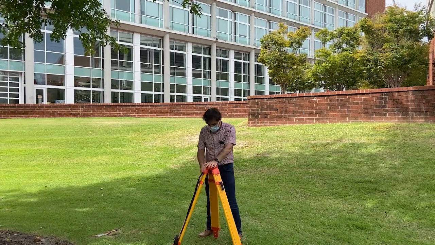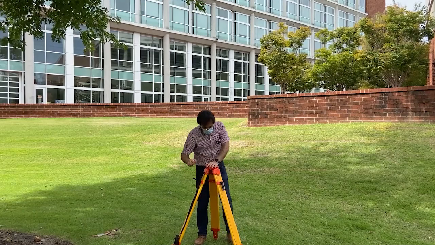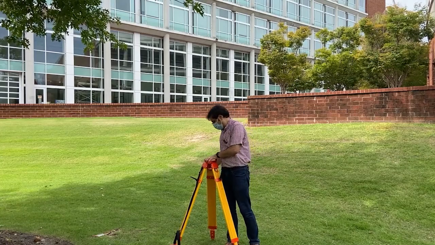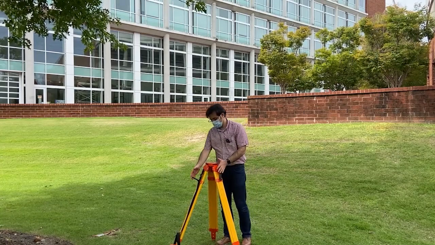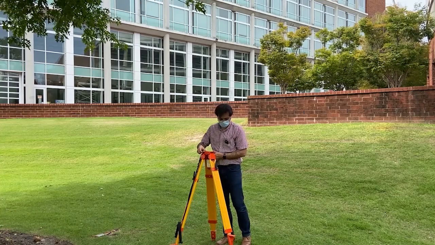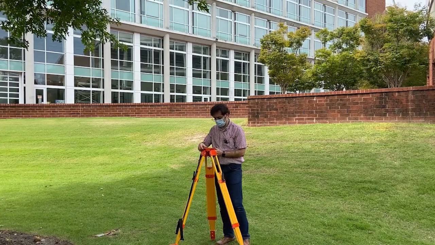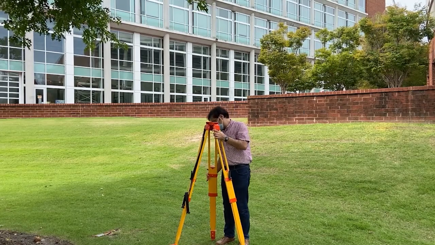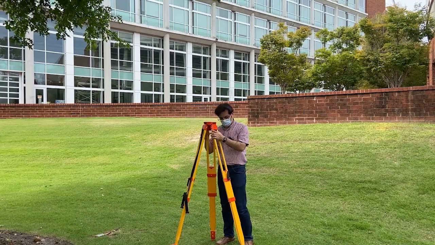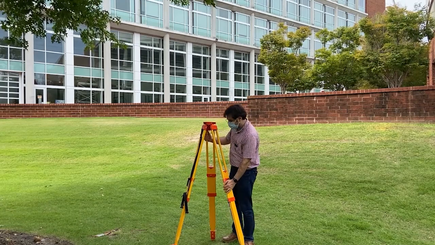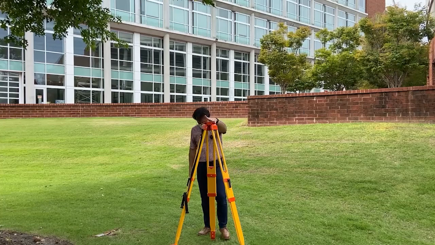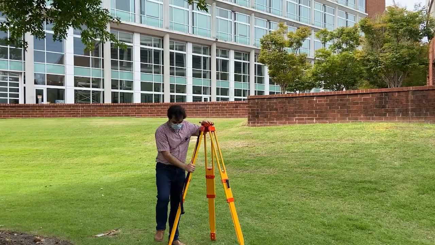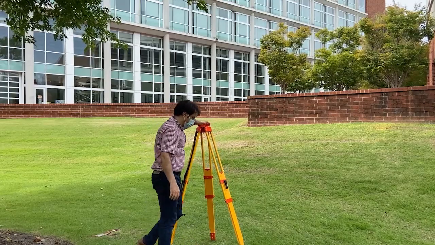Okay, then loosen these legs in a way that you can easily adjust them, okay, based on your height. I think it's good for me. You firmly place them in the ground. Okay.